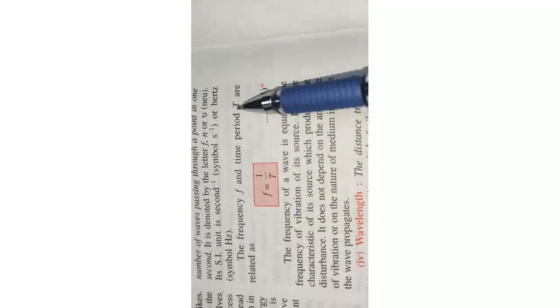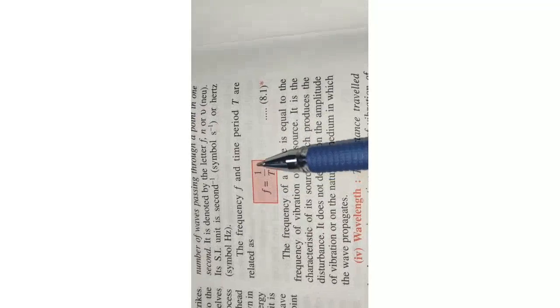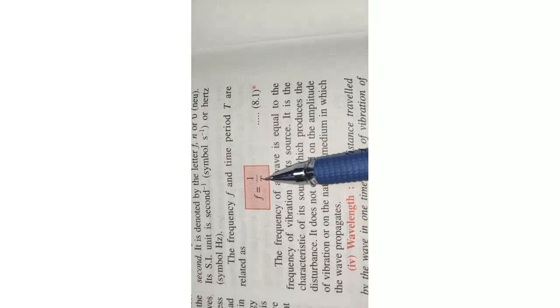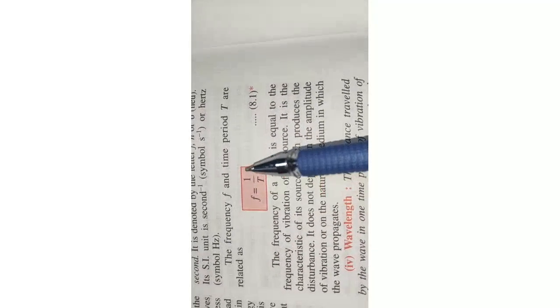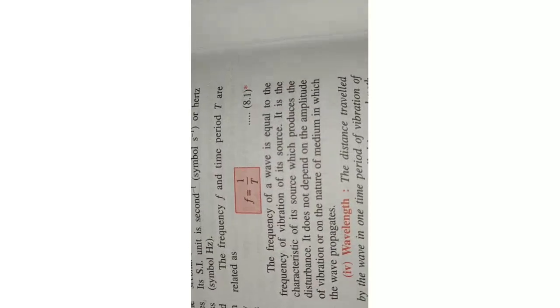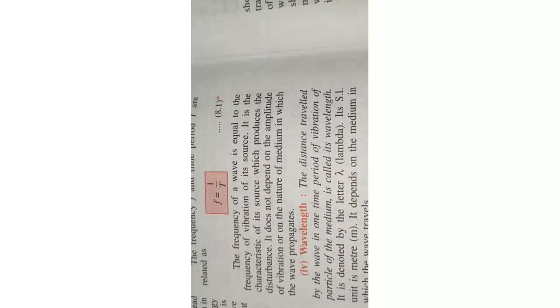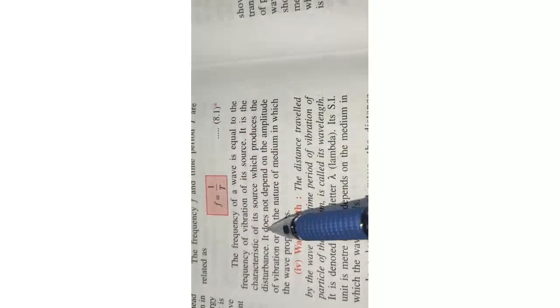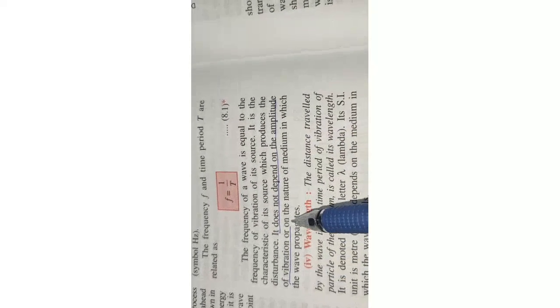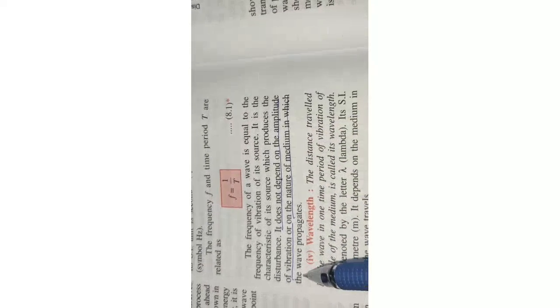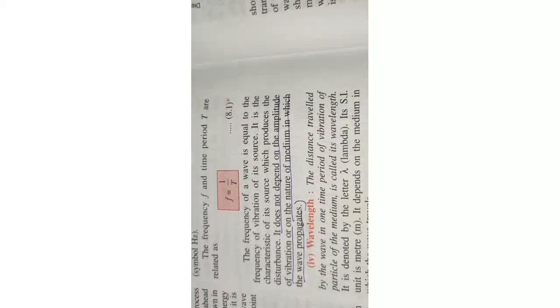Now the frequency and time period are related as f equals 1 by T, or we can also write it as T equals 1 by f. Another very important thing to keep in mind is that the frequency does not depend on the amplitude of vibration or on the nature of the medium in which the wave propagates.